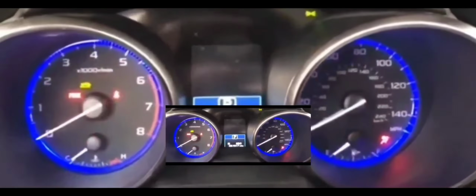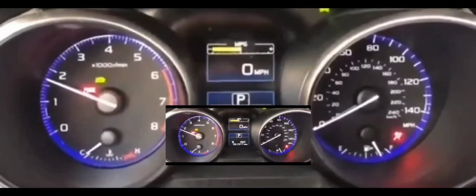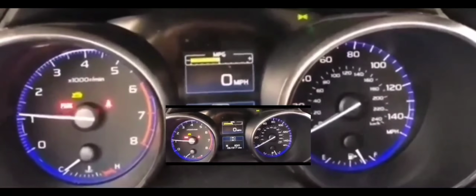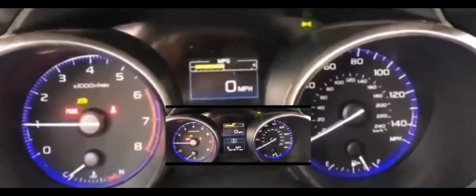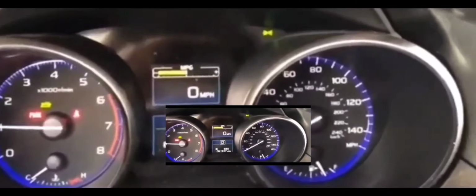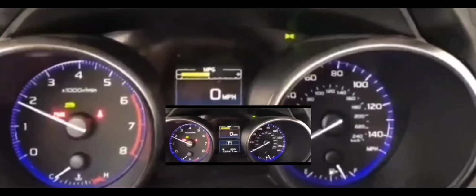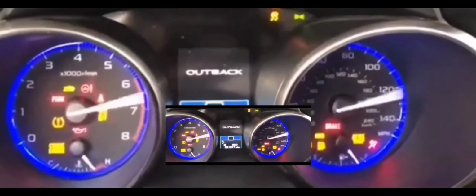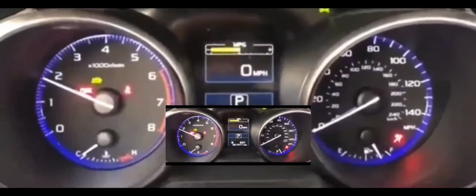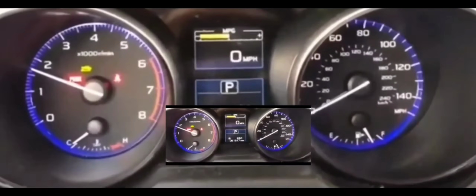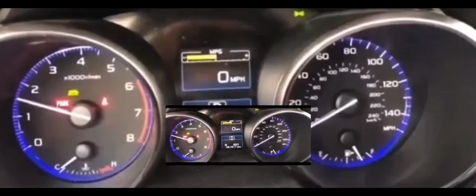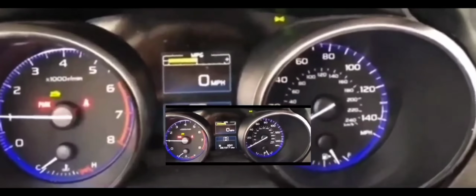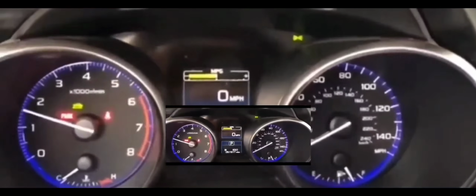So basically, in this situation, to fix or troubleshoot this, you want to first look at the battery to see if it has any issues. Outside of that, you want to make sure that the dash itself, the dash module, does not have any issue as far as shorts or malfunctions or anything like that.